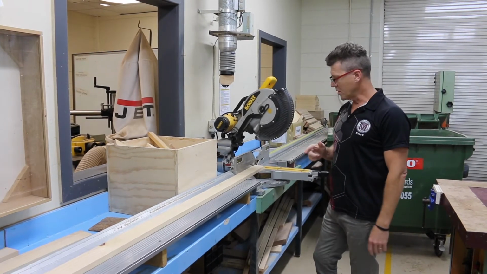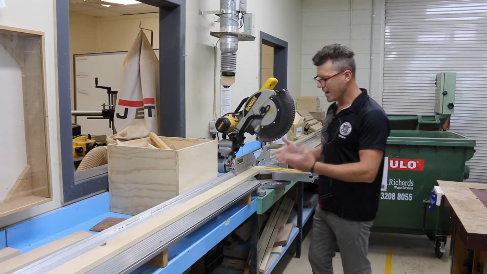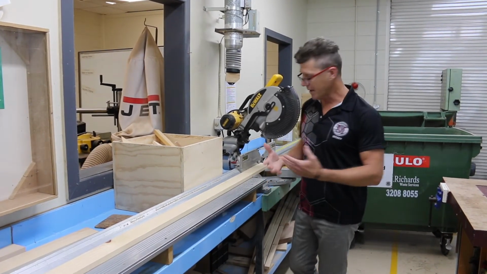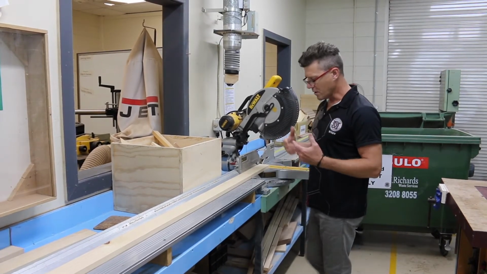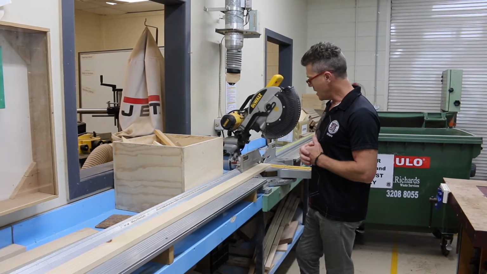The next thing that I want to talk about is operational. Before that I will mention that as you can see I've got no loose clothing on. There's nothing that's going to engage with the circular motion of that saw. So I've got no loose clothing on, and my eyes are going to be protected.